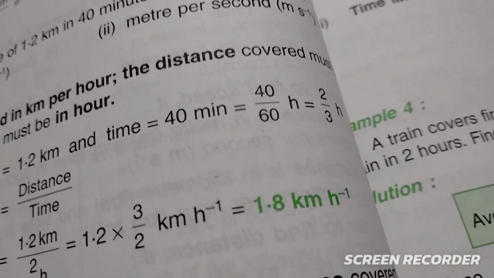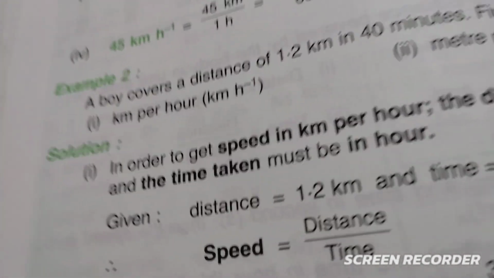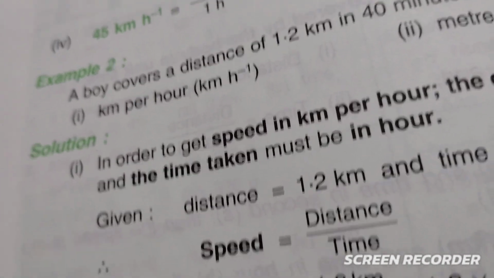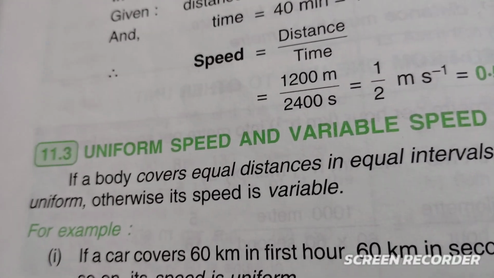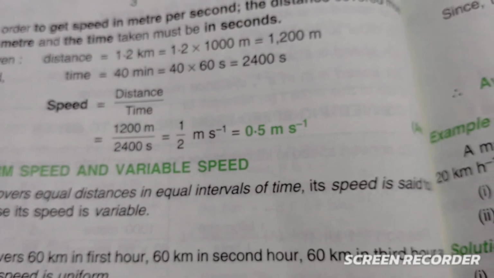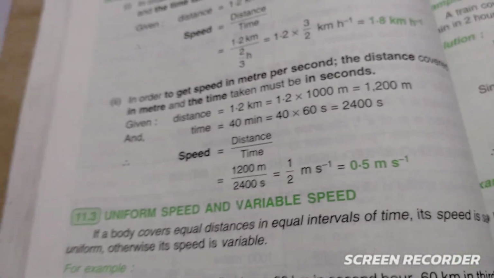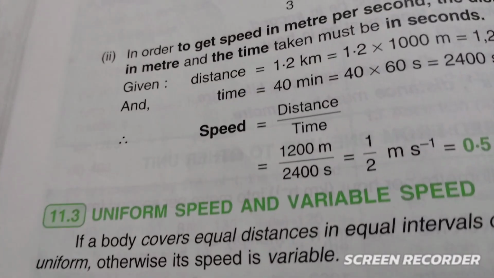What is uniform? There are two types of speed: uniform speed and variable speed. Here it is written, if a body covers equal distances in equal intervals of time, its speed is said to be uniform, otherwise its speed is variable. I will give an example.